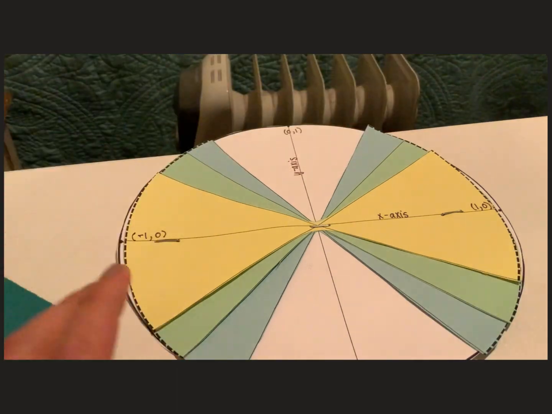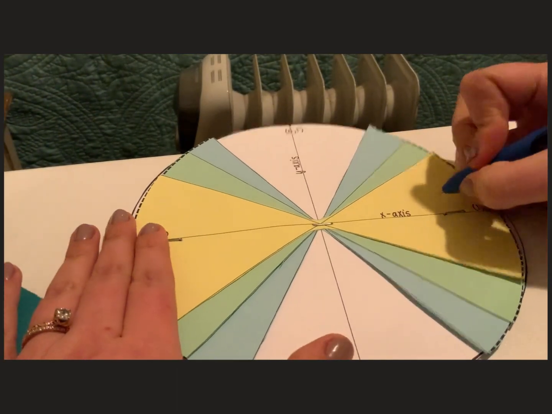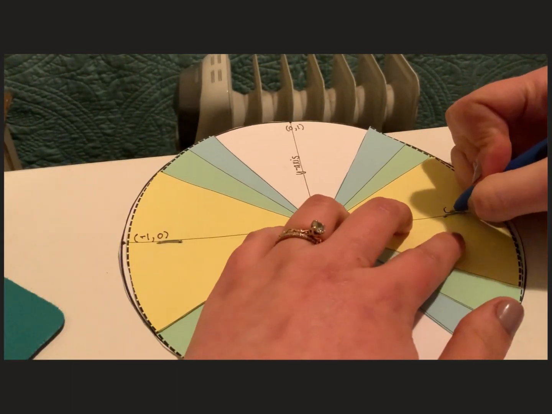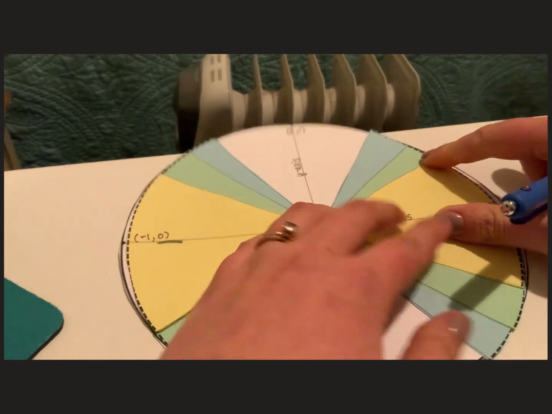And in order to keep this nice and neat, I am still going to write some of that down and try to keep it nice and neat.